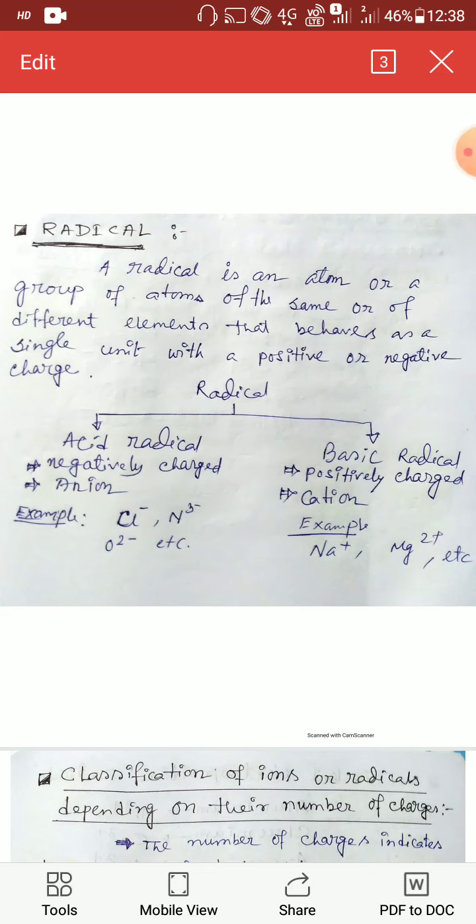Today I will discuss ICC class 9 chemistry. The topic is language of chemistry. This is my second video on this topic. So today I will discuss radical, classification of radical, molecular formula, how to write molecular formula, and significance of molecular formula. So let's see what is radical.